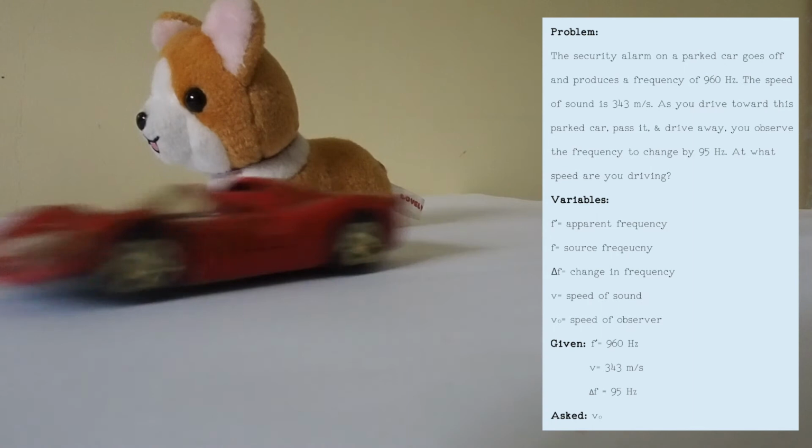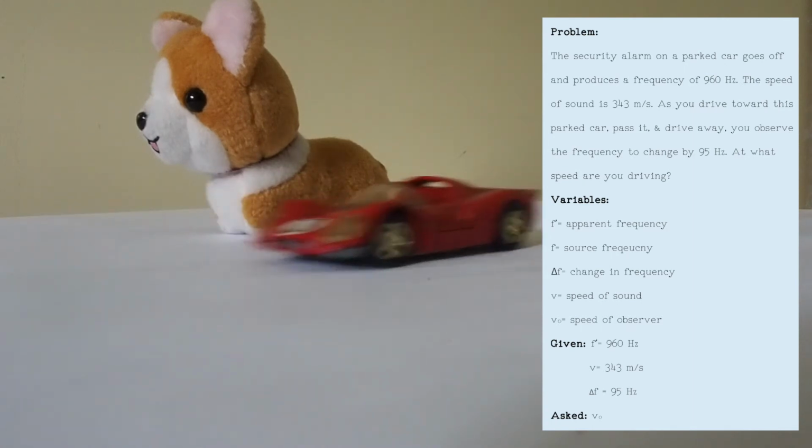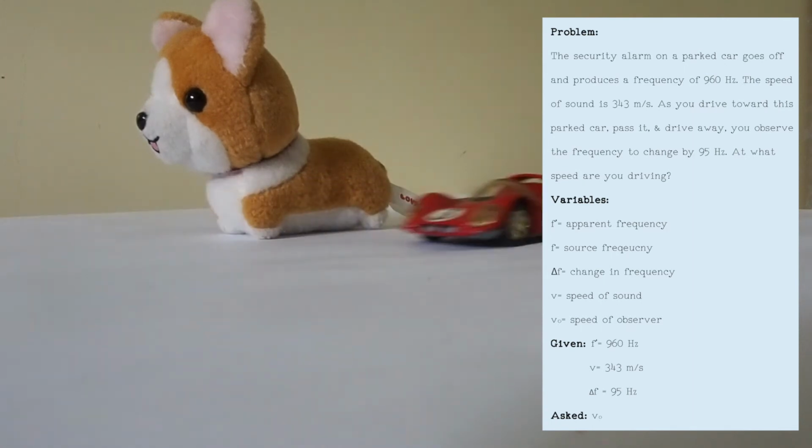Now the problem's asking for what speed the observer is driving at, which is VO. So our goal now is to isolate VO.